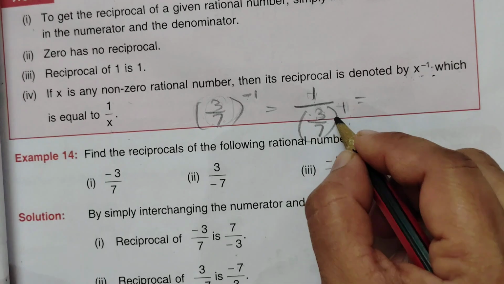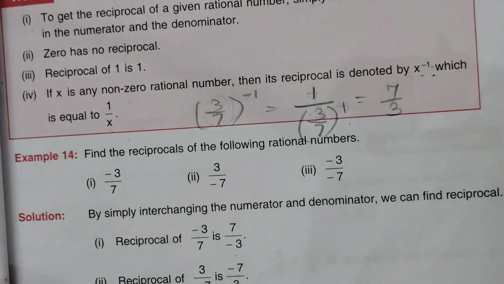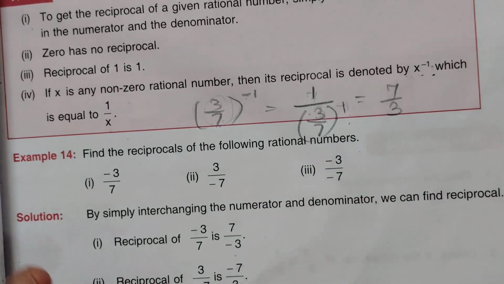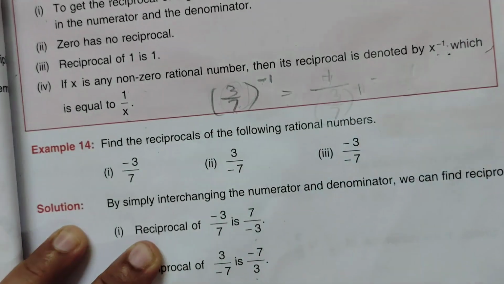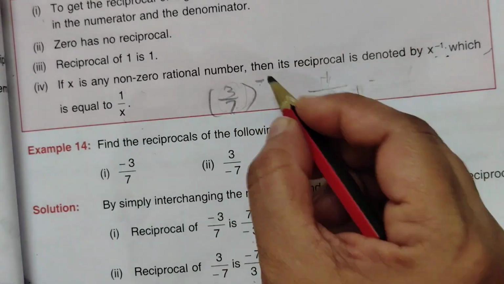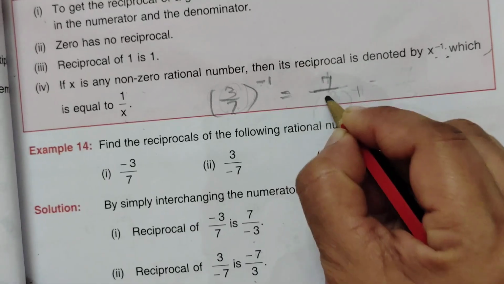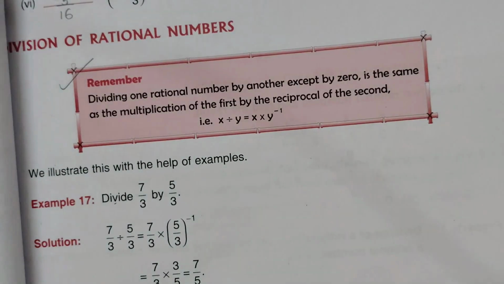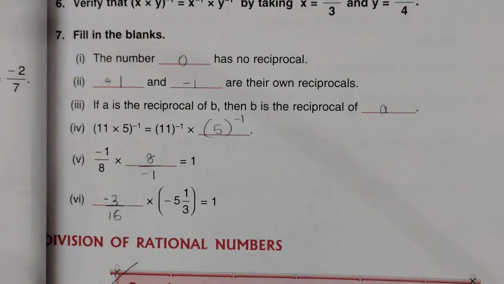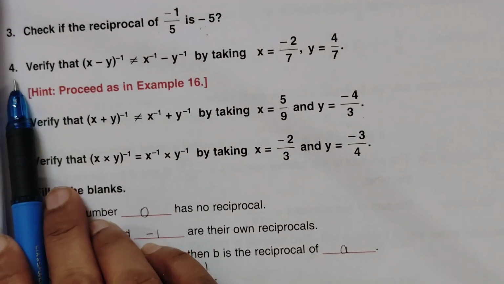So when we remove this, it will become 7 upon 3. Okay. So instead of writing all this, we can directly write that (3 upon 7) raised to minus 1 is equal to 7 upon 3. This is the reciprocal of this. Okay. So now we will start question number 4.